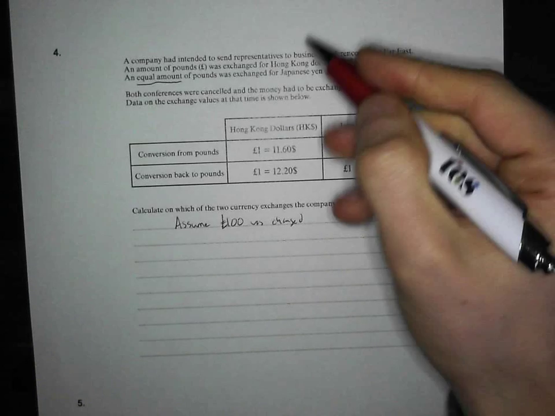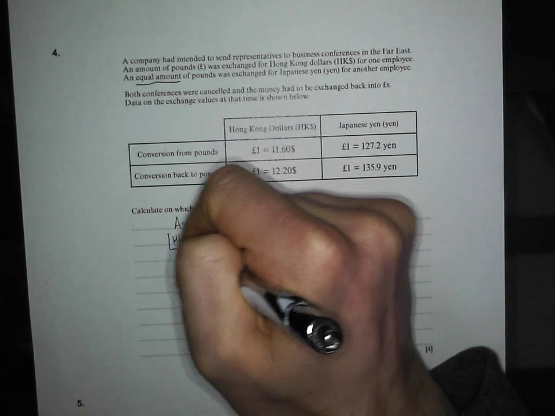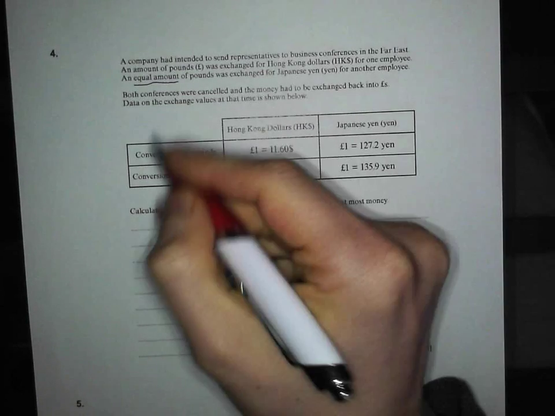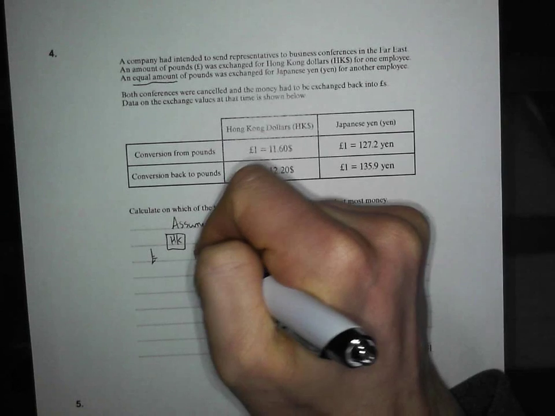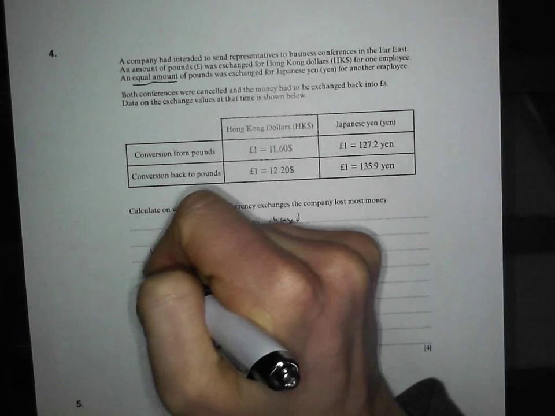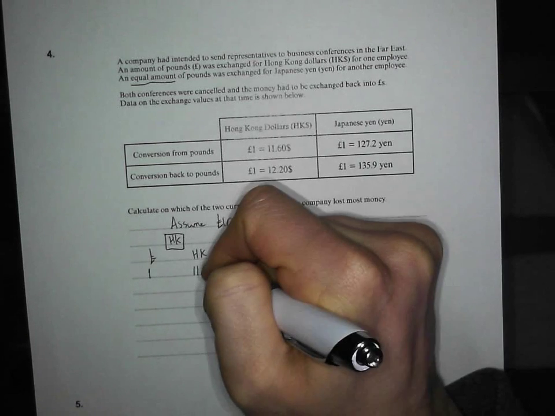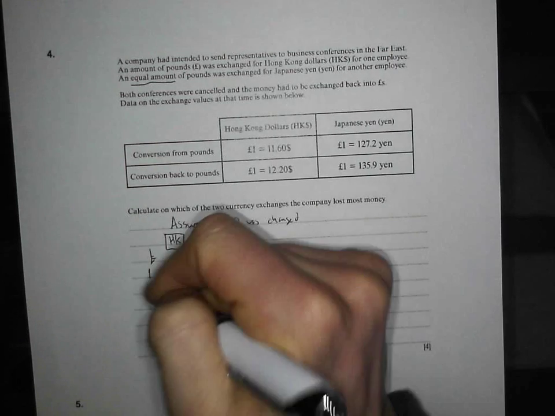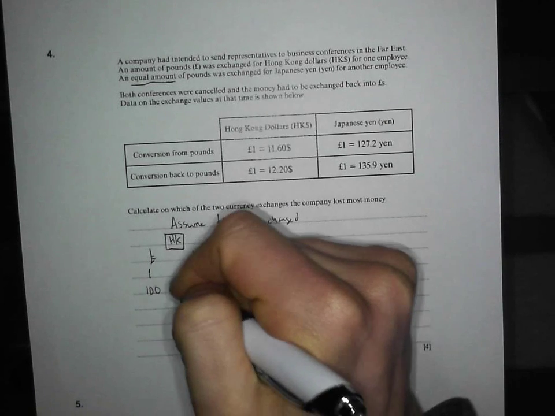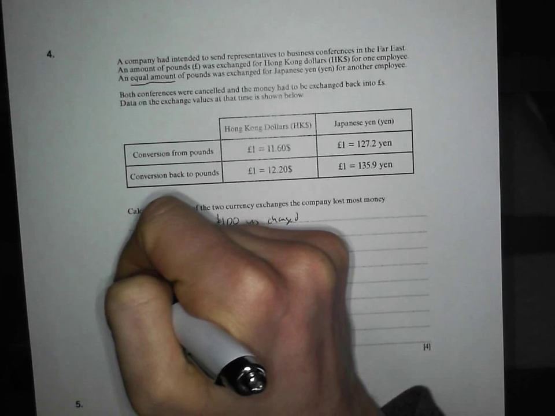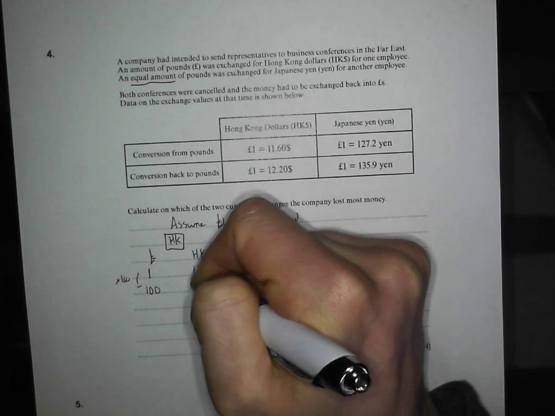So let's go for the Hong Kong first. We know that if we're changing from pounds to Hong Kong dollars, £1 is equal to 11.6 Hong Kong dollars, but we've taken 100 quid with us, so it's got 100 times bigger, so this is going to get 100 times bigger, so we're going to get $1,160.